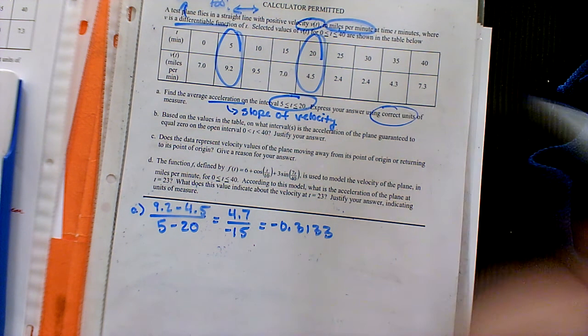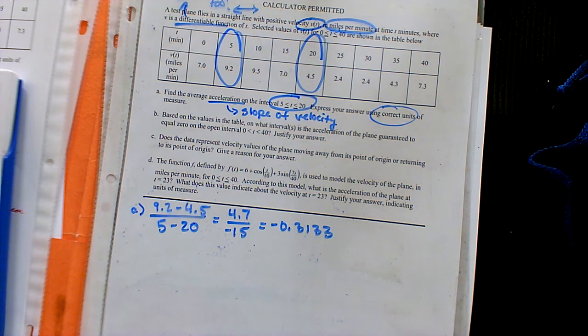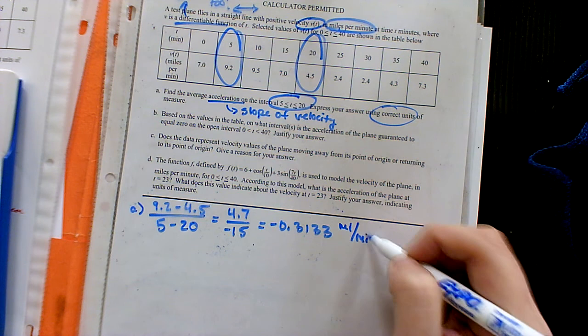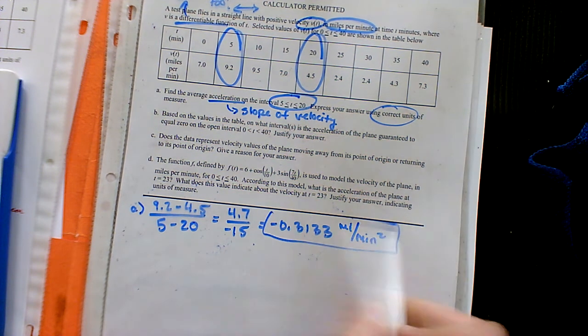Express your answer using correct units. This is an average acceleration value, so we need acceleration units. Miles per minute squared. Good to go.